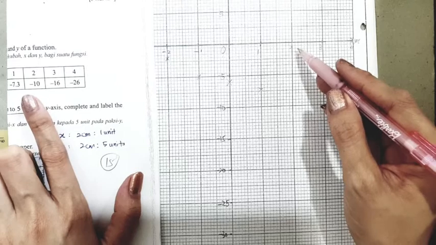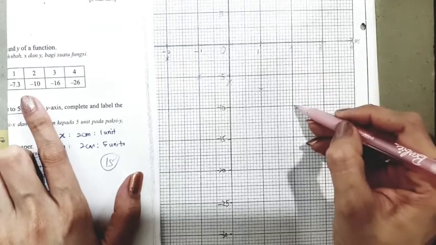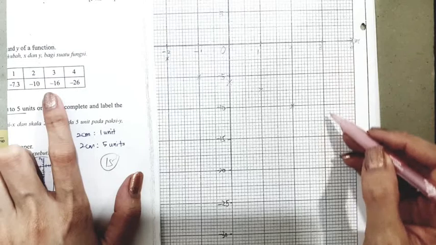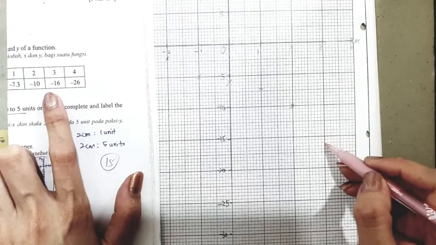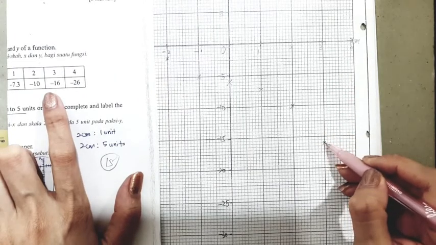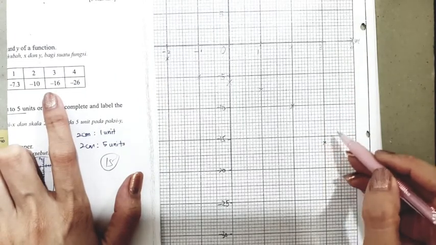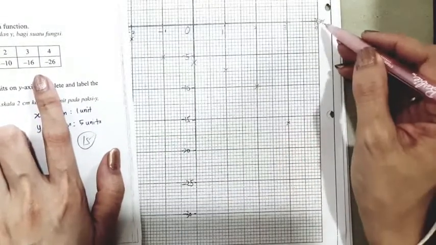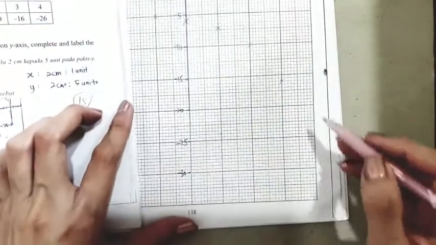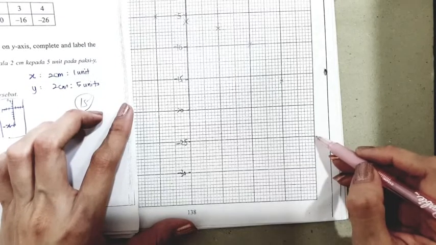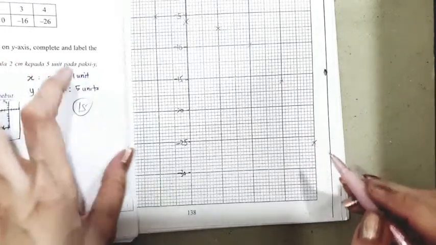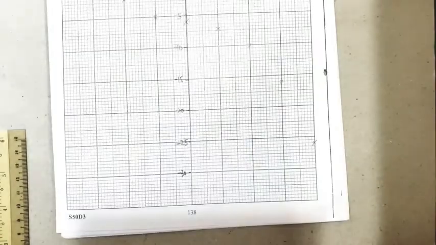Next, we will have 2 and then negative 10. And then 3, negative 16. This is negative 15, negative 16 down here. Don't use dot, yeah? Use X to mark your point. And when x is 4, y is negative 26. So 25 is here. Negative 26 is here. Okay, so we're going to join this graph together.